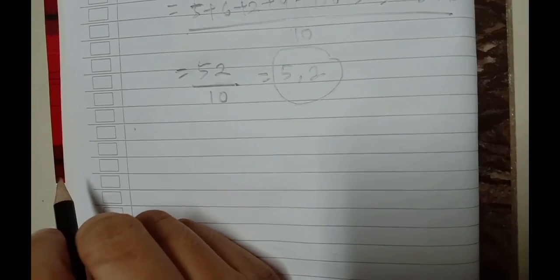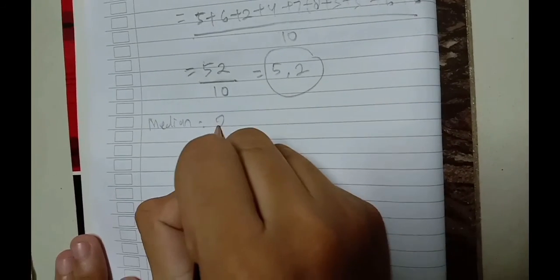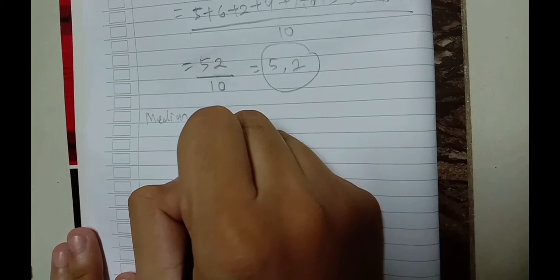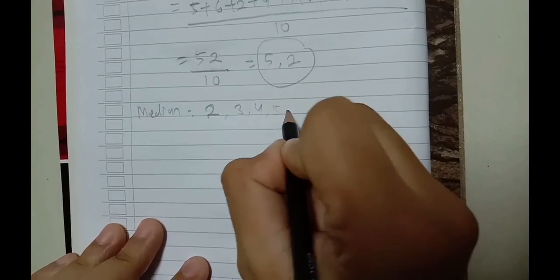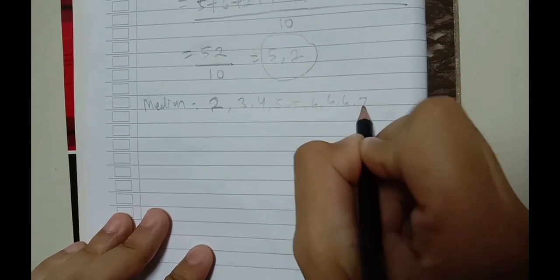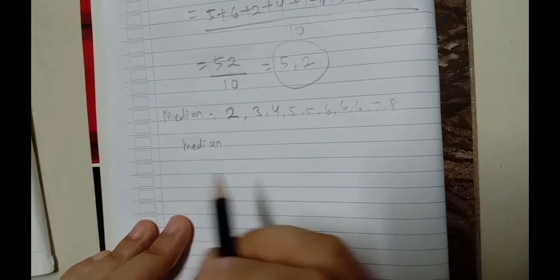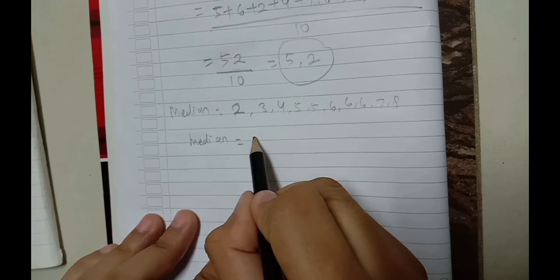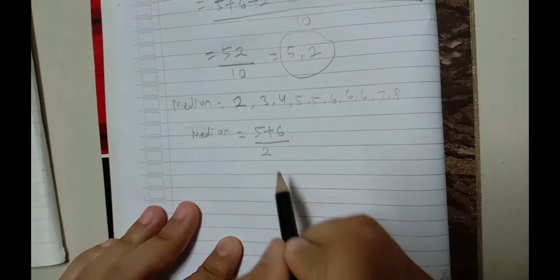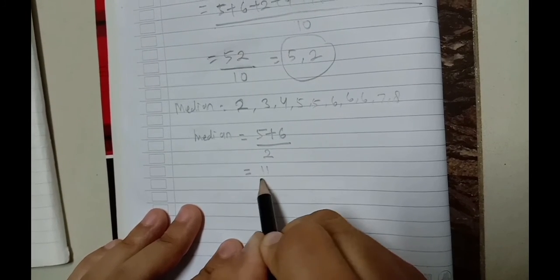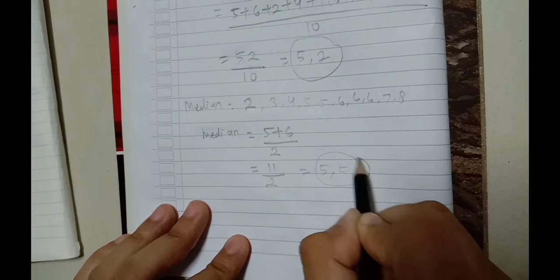And the next we will find the median. But before that, we must organize the numbers from the smallest number until the highest number, like that. 5 plus 6 divided by 2 equals 11 divided by 2 equals 5.5, and this is the median.